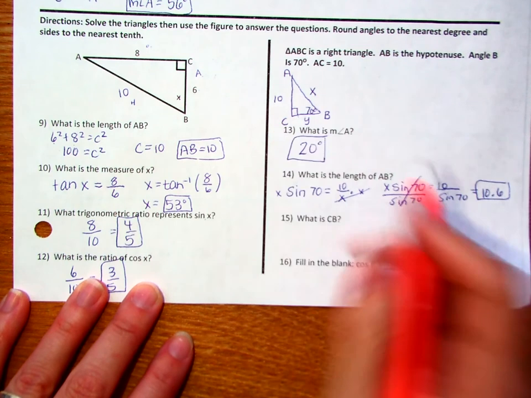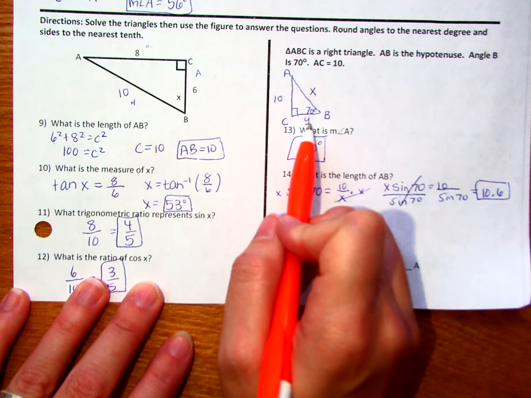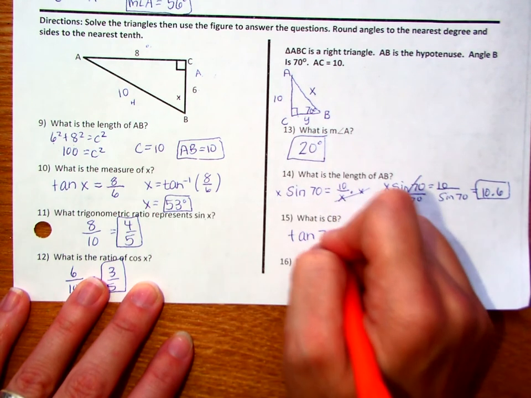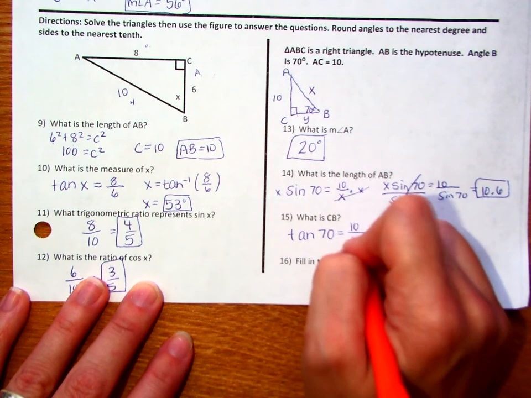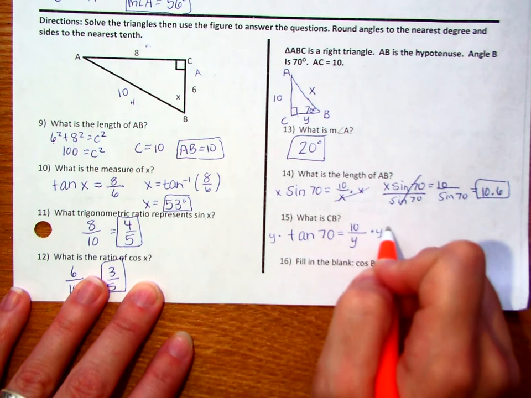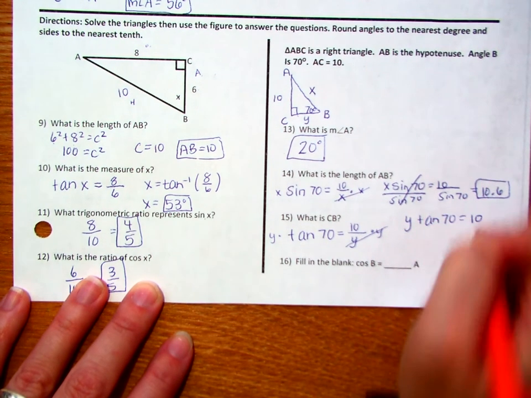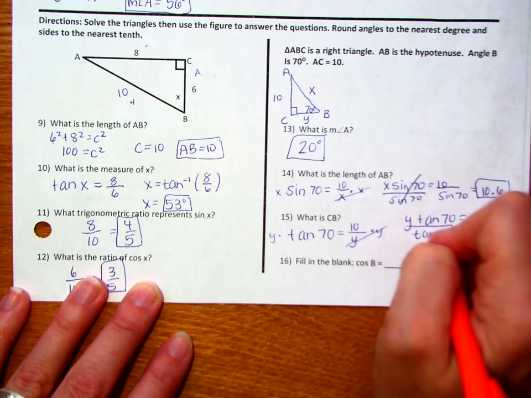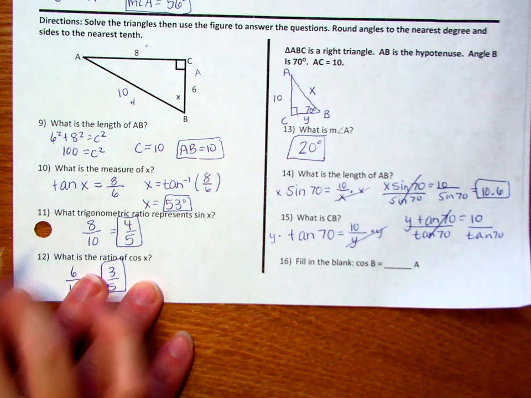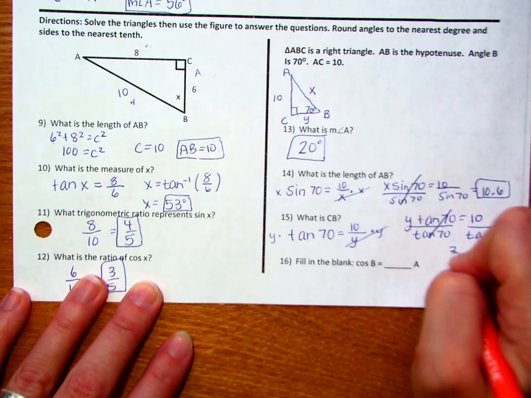I'm going to call this y. And if you'll notice, that would be opposite, the 10, from the angle of 70, and then this would be adjacent. So we have an opposite and adjacent, which means we should be using tangent of 70 is equal to opposite 10 over adjacent y. Again, got to get the y out of the denominator, so we're going to multiply both sides by y, so these cancel. So then I'm left with y tangent of 70 is equal to 10. And then if I divide both sides by tangent of 70, the tangents will cancel. And then in my calculator, I'm going to do 10 divided by tangent of 70 degrees, and I get approximately 3.6.